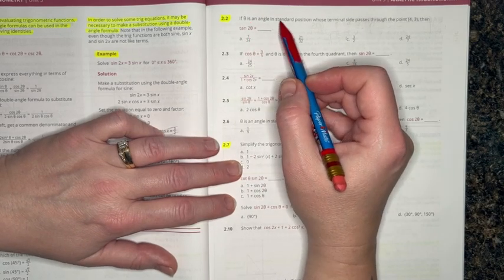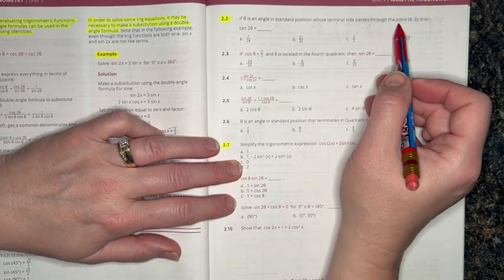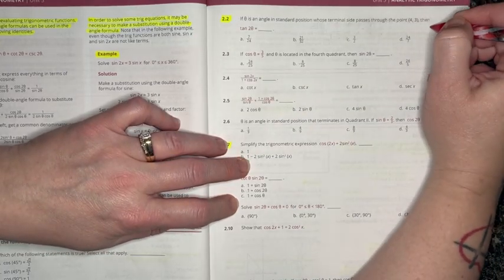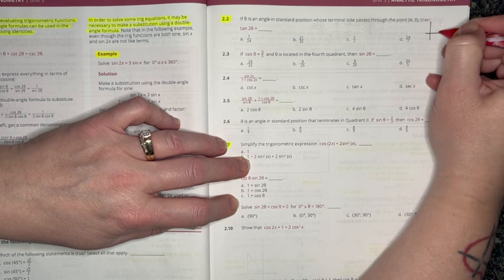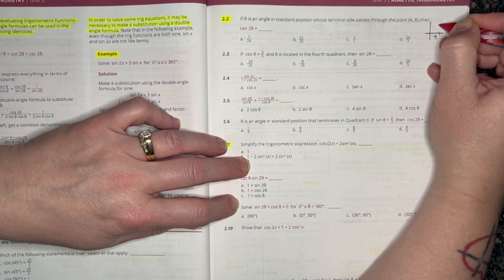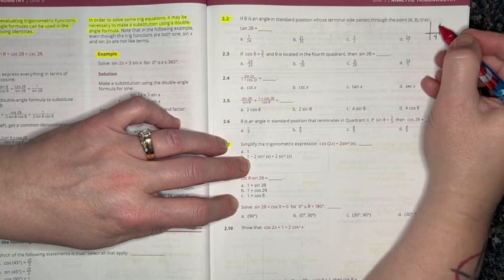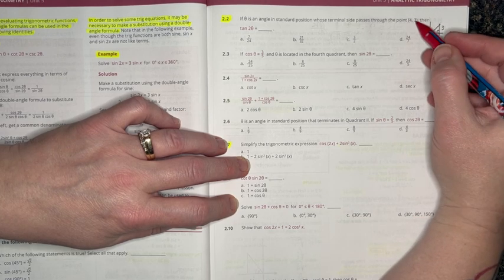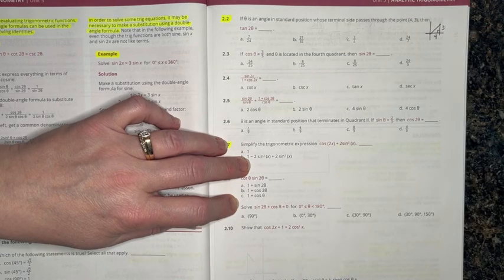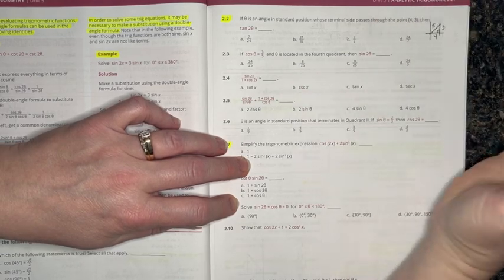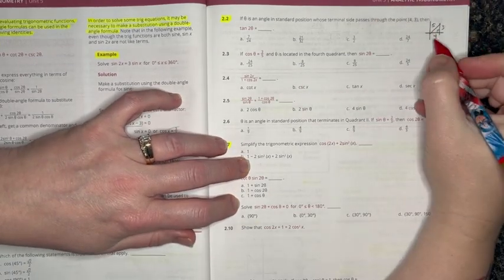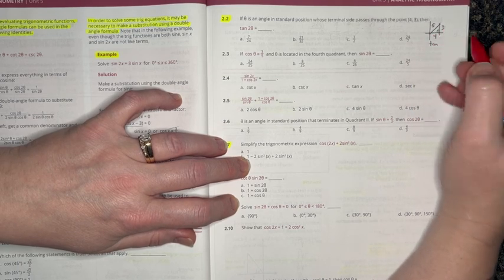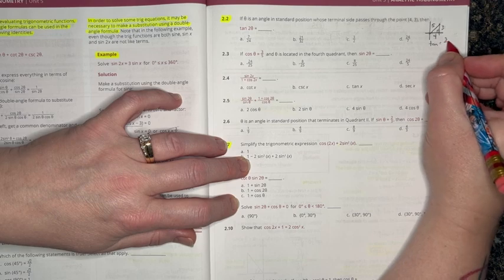It says, if theta is an angle in standard position whose terminal side passes through the point (4, 3), then the tangent of 2 theta is, well, if I draw my angle here, and I'm going over 4 and up 3, that's where my point is. Over 4, up 3, that's where we are. This is my angle. The hypotenuse here would be 5, but it doesn't matter because we're talking about a tangent. So the tangent of theta, in this case, is going to be opposite over adjacent, which is 3 over 4.